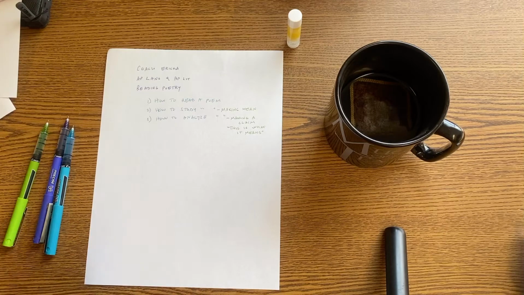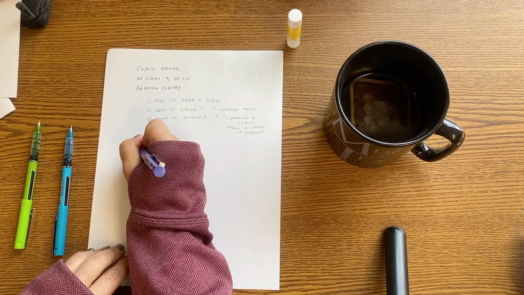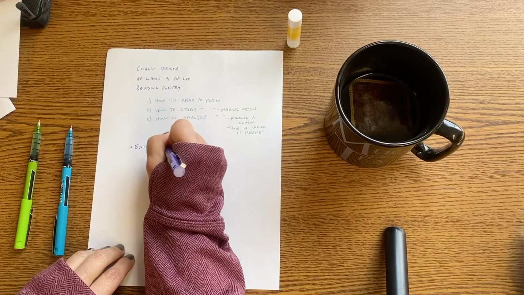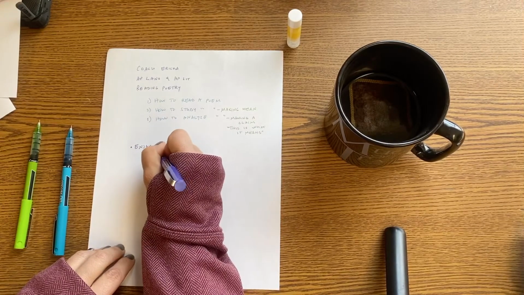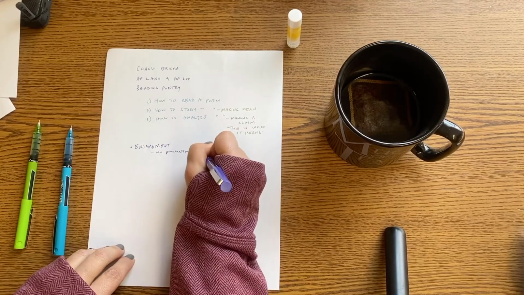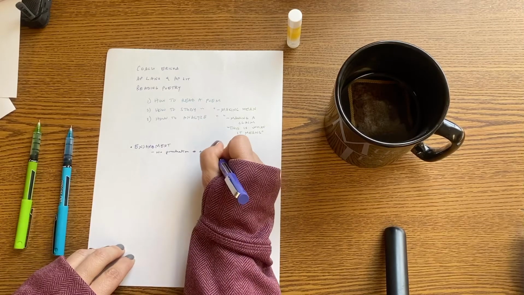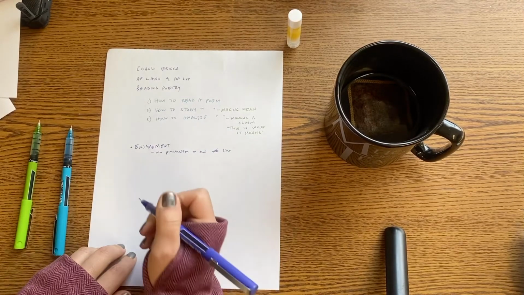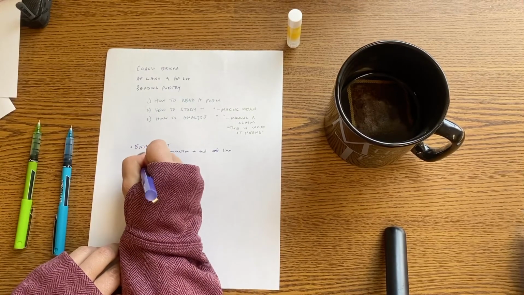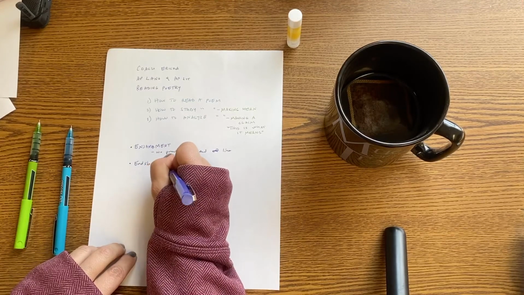All right. Now I want to cover a few things, a few terms. The first term is enjambment. And enjambment is when there's no punctuation at the end of the line. Sorry, you're gonna have to live with my writing. And the other term is end stop. And that's when there's punctuation at the end.